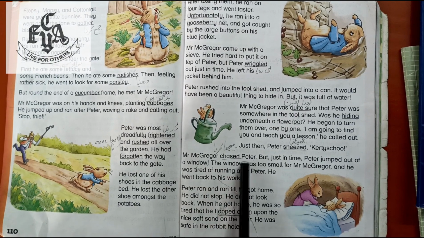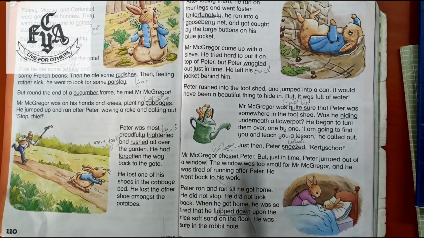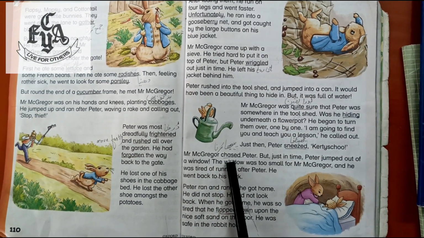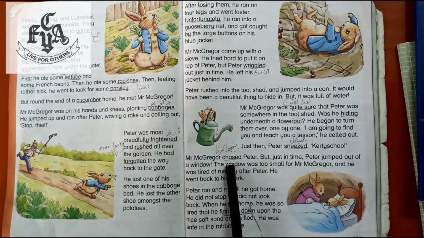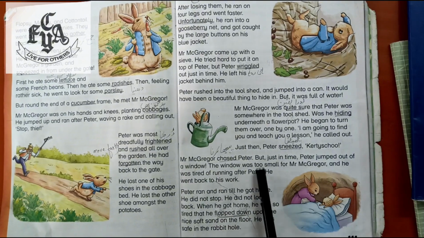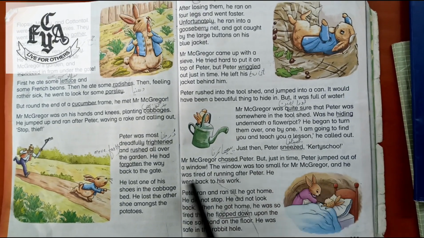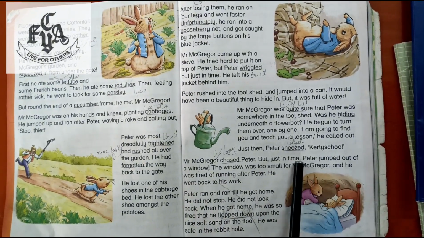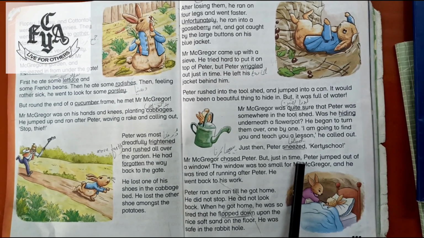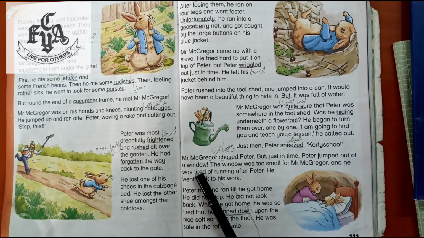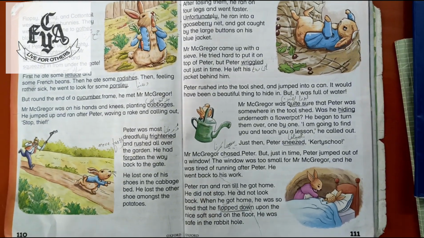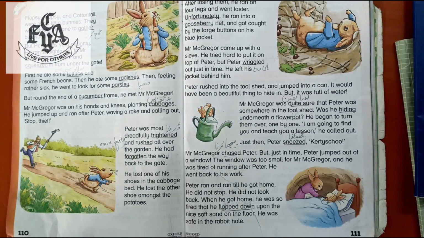After listening to this sound, Mr. McGregor chased Peter. Chased means to go after something or someone. But just in time, Peter jumped out of a window. Here Peter was lucky, because he saw that there was a window, so he directly jumped out of it, and that window was very small. Only Peter was able to run through that window.